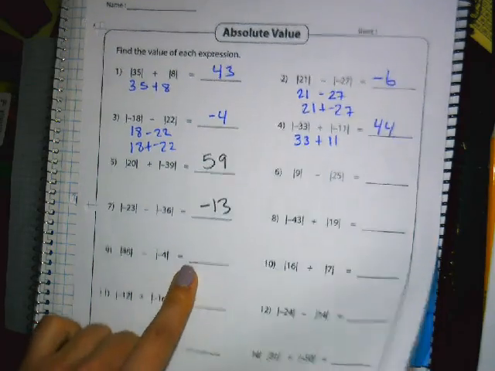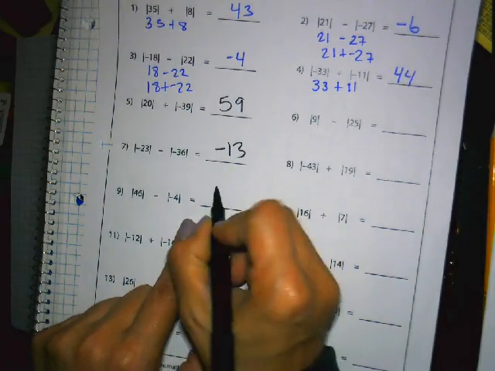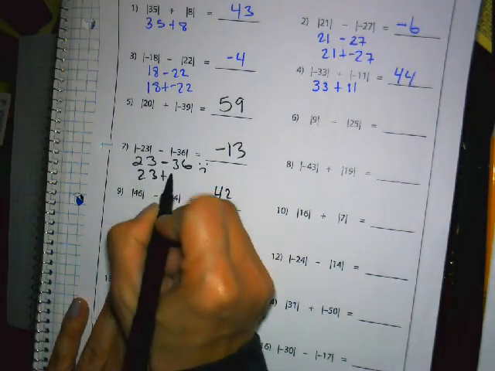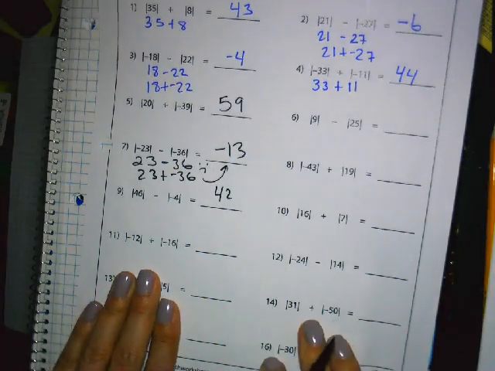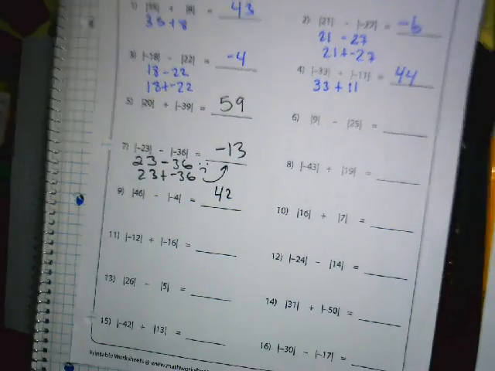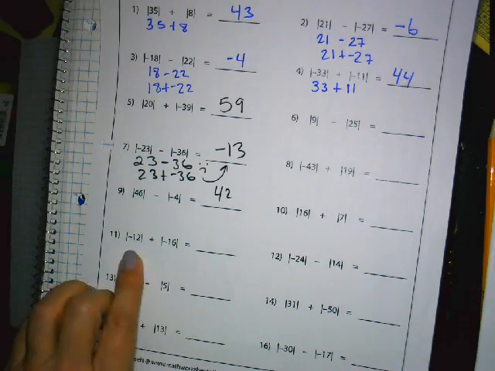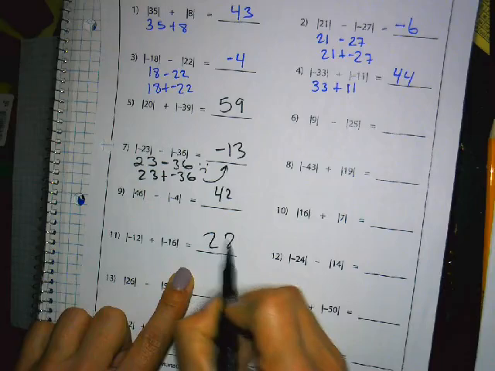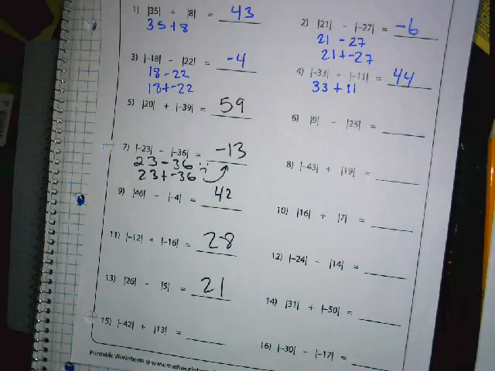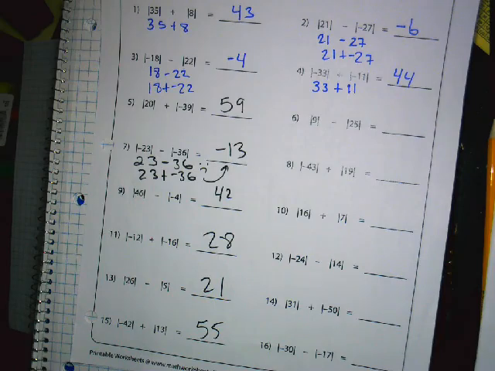Number 9. Kyle, what'd you get for number 9? Okay, 23 minus 36, not good, so 23 plus negative 36. That's how I got a negative. I saw some of your answers, and some of your answers are kind of wacky, so we're going over them all together. All right. Nomar, what'd you get for number 11? Good. All right, Santiago, what'd you get for 13? 21. Okay. Eli, what'd you get for 15? Okay. So check your answers. Some are good. Some scared me last night.